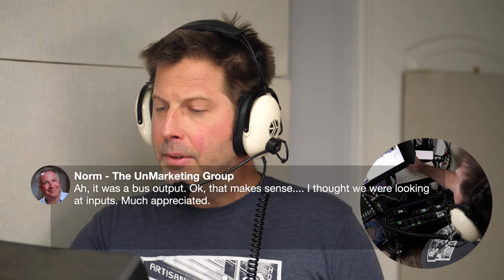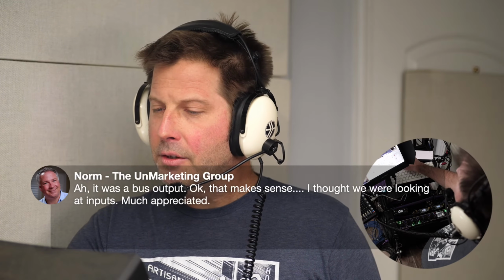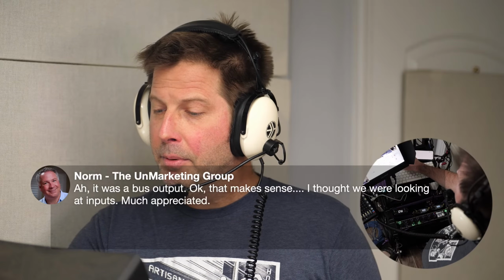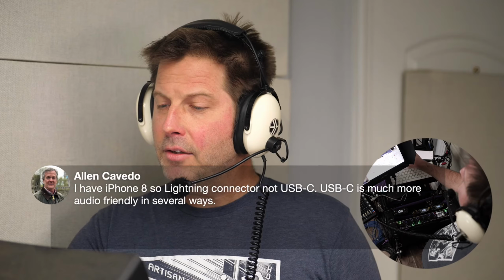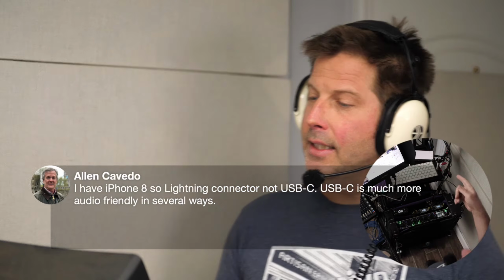It was a bus output. That makes sense. Yep, we were talking about making sure it wasn't going to feed the input source back into the output source. And I have an iPhone 8, so Lightning connector, not USB-C.